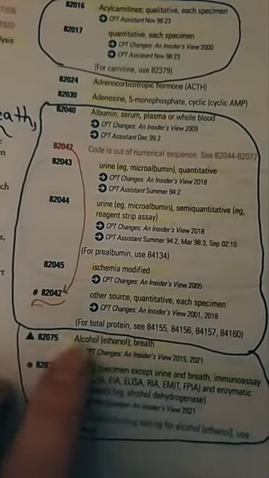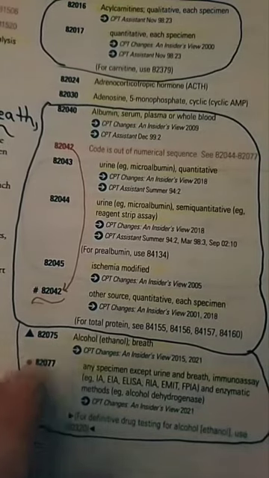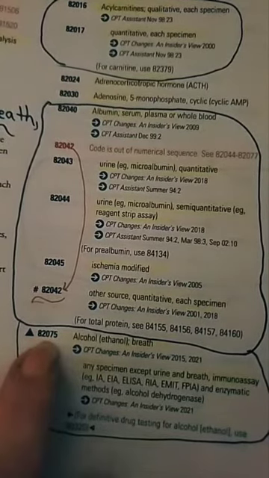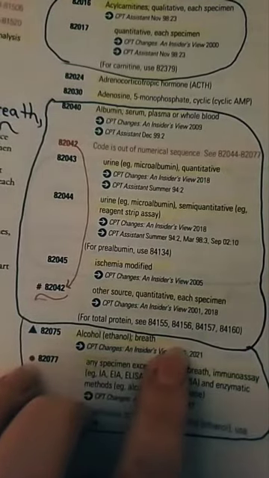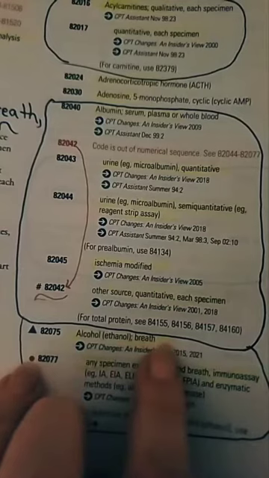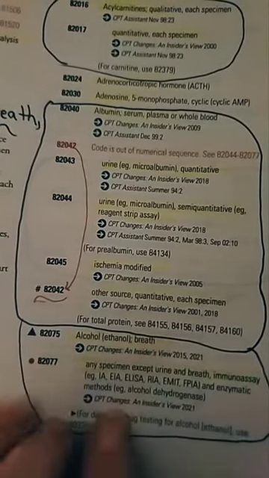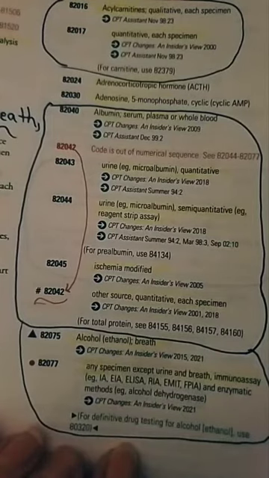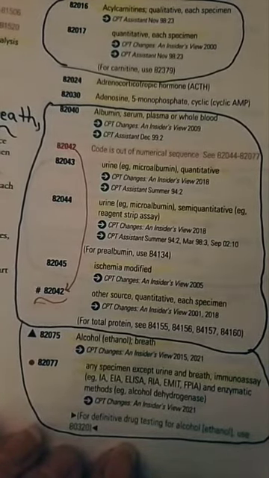And then they either times 2 it. Can we times 2 this code? It's not an add-on code. I don't see a plus in front of it. And it doesn't say the word each. If it says the word each, then you times 2 it. So I would get rid of B on this one.